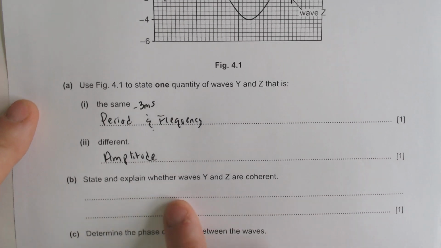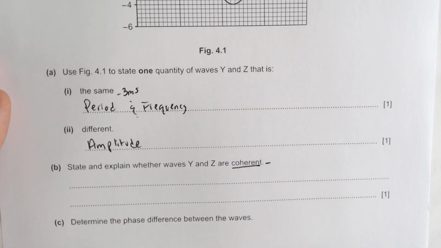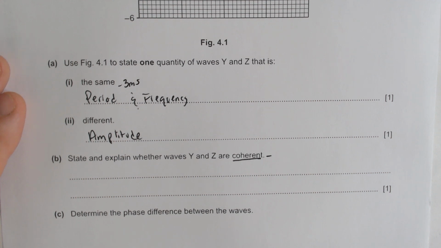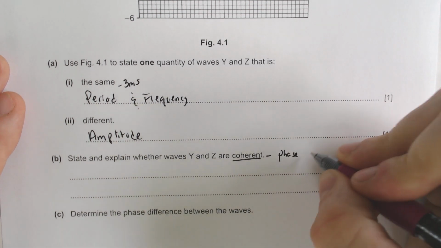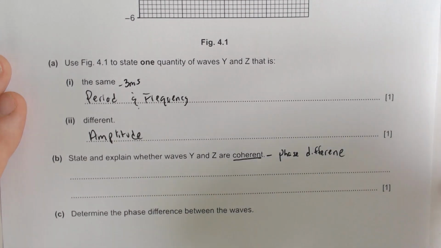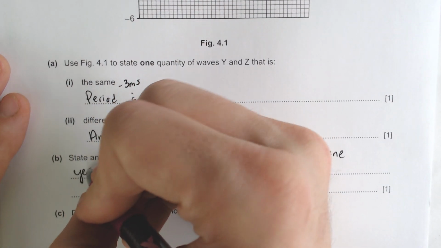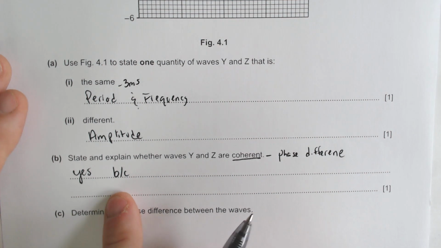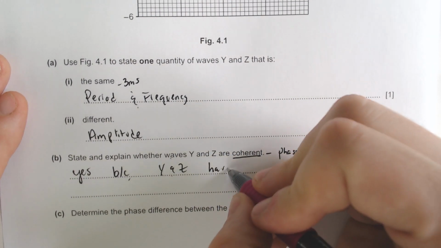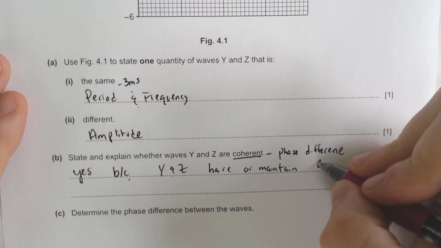All right. State and explain whether Y and Z, the waves, are coherent. Coherent, I like to think of it as the waves doing the same thing, but by definition it's a little different than that. It means that they keep and always have the same phase difference. And if they have the same period and frequency, then they're going to have the same phase difference. So yes, they are, because, don't abbreviate, Y and Z maintain the same phase difference. Okay?